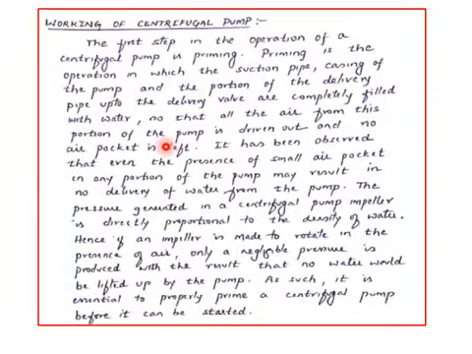It is always observed that the pressure generated is directly proportional to the density of the liquid. So even a small air pocket in any portion of the pump will not generate any pressure head in the centrifugal impeller. Therefore, to drive out these air pockets, water is filled.